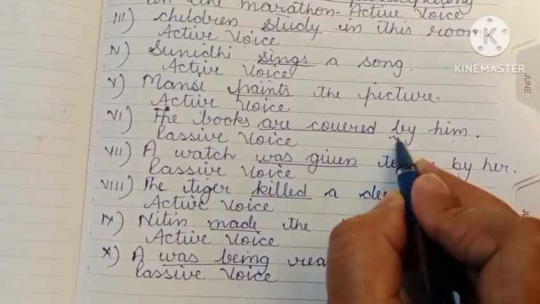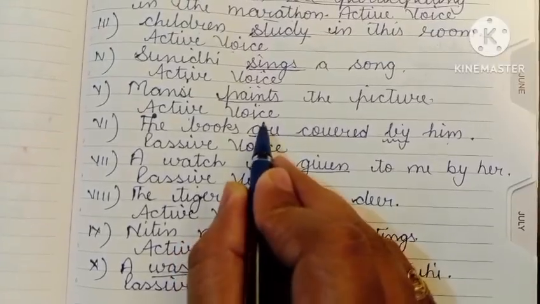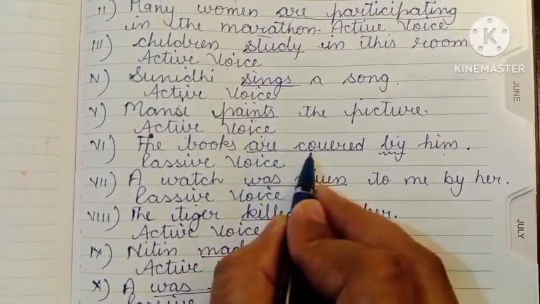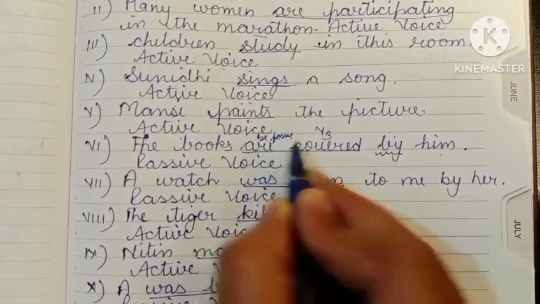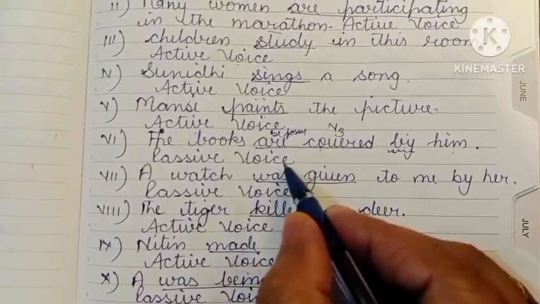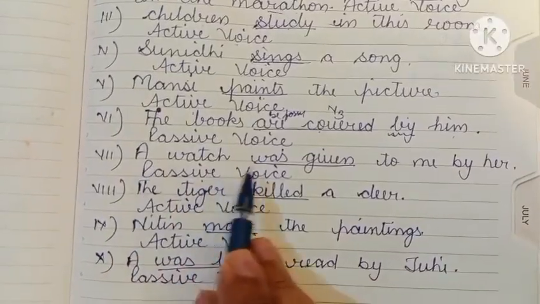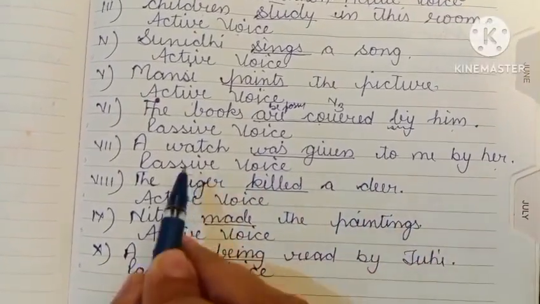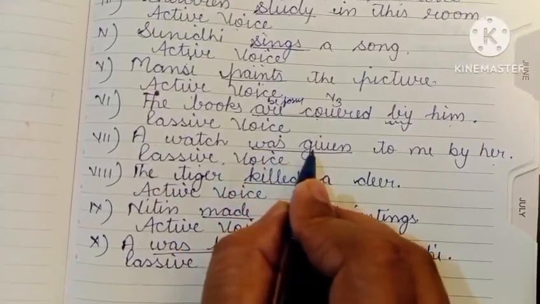Now beta, we know that we use by in the passive form. So here we have used a helping verb, a be form, and then the third form of the verb. So it is easy for you to find out whether it is in the active or passive voice. So it is in passive voice. Next is a watch was given to me by her. It is in passive voice and the verb is was given.